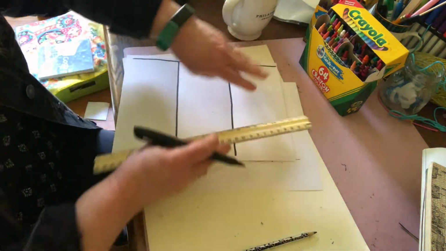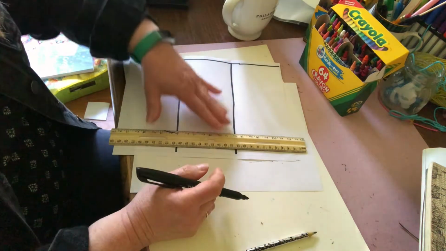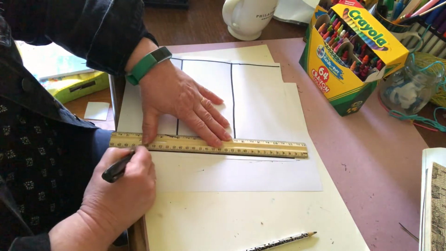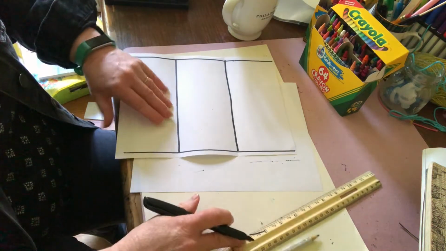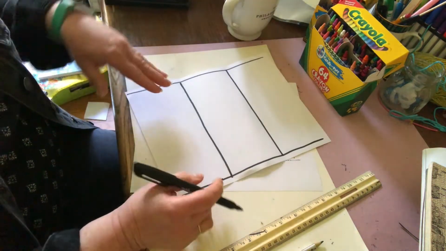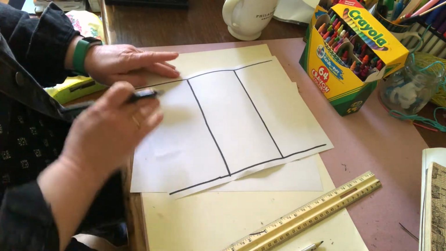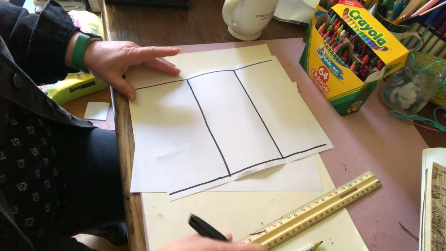I can do that with my ruler if I want. Now, I have it in 3 parts this way. I want it also in 3 parts this way.